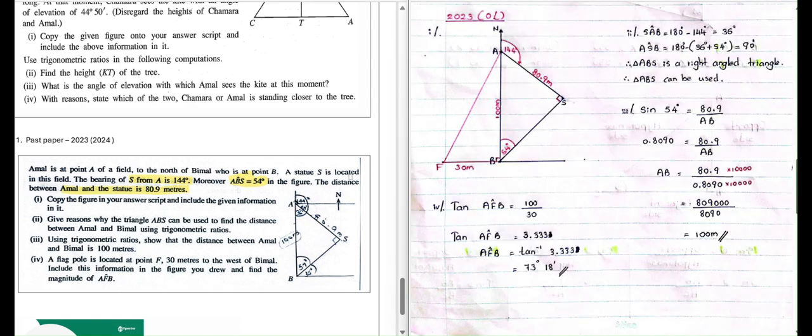Here, when you're reading this question, like I have highlighted the important things, you can just underline when you're reading the question. Then no need to read the question again and again to get the given information. Now we have to add these highlighted things in our sketch diagram.